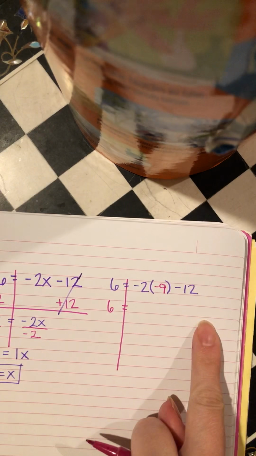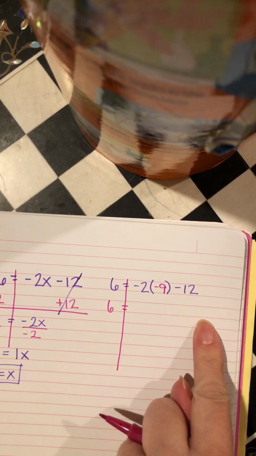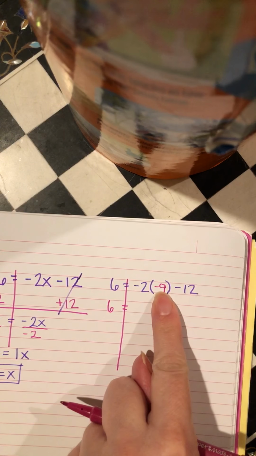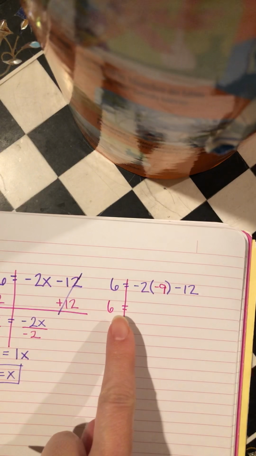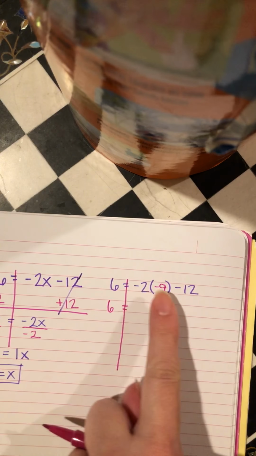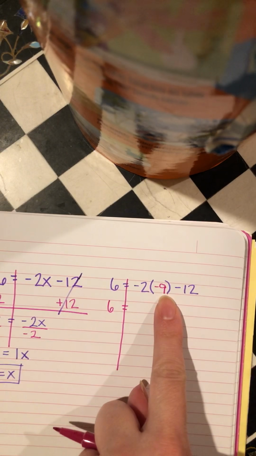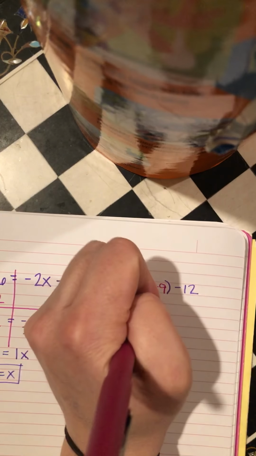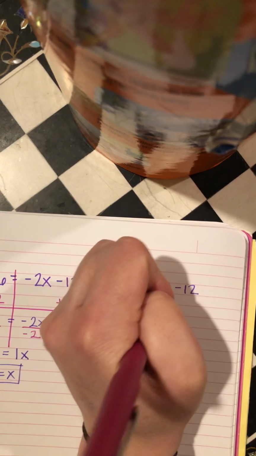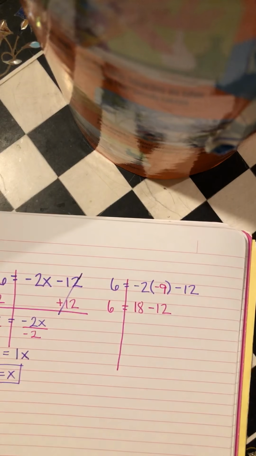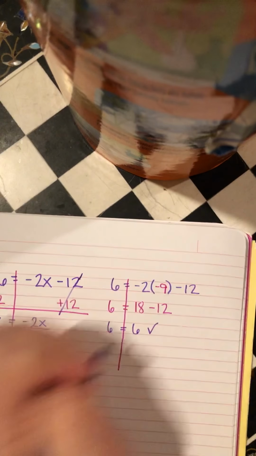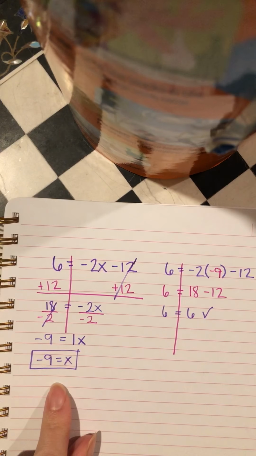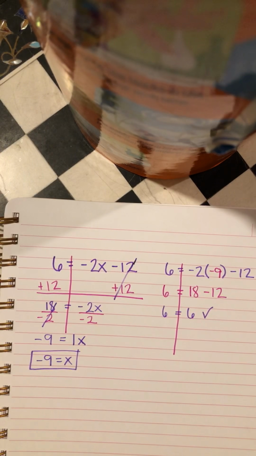And now I'm going to go left to right and try to simplify using order of operations. Do I have any parentheses? Yes, I do. -9, I can't solve anything in parentheses, so I'm going to move on. I don't have any exponents, so going left to right, do I have any multiplication? I do. I have -2 times -9. Negative times a negative is a positive number. 2 times 9 is 18. So here I have 18, and then remaining I have subtract 12. Going back through again, I have 6 is equal to 18 minus 12. And that is 6. 6 equals 6. It makes the equation true. -9 is my answer. All right, and that is how you solve a basic two-step equation.